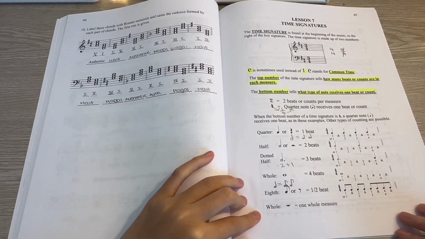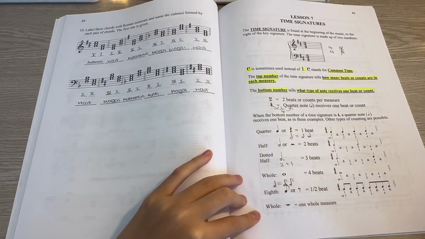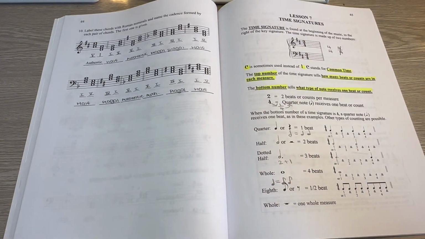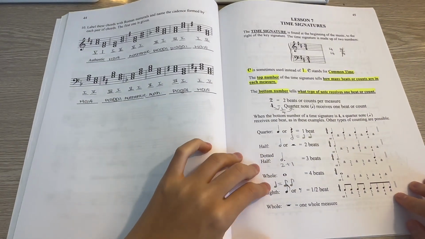So this might take some time to learn. If you're kind of confused, it's okay, but it's gonna be easier as we go on, and you're gonna understand it more and more. But just try your best to understand what's going on right now. So yeah.